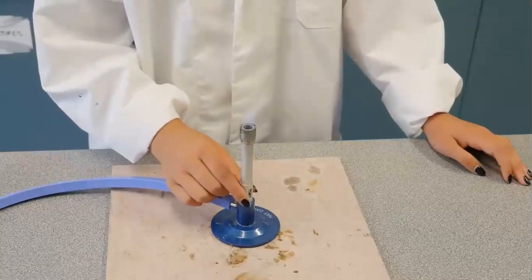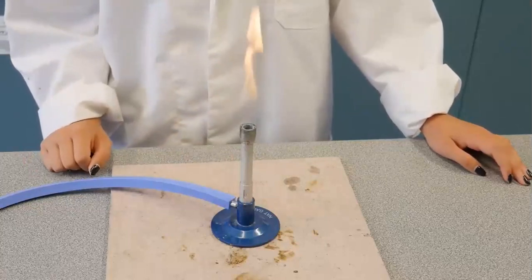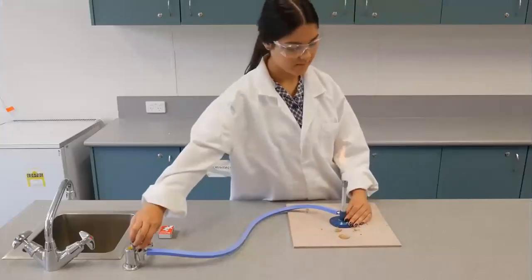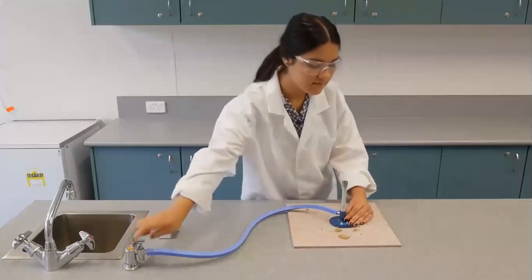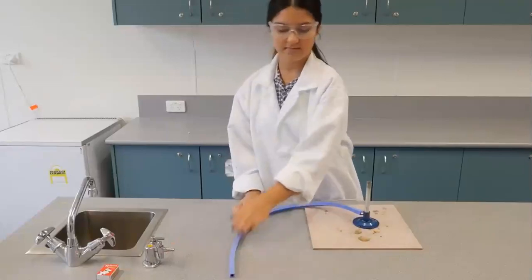Okay, so you've finished your experiment. Before turning off the Bunsen burner, close the air hole first to return to the safety flame. Now you can turn off the tap and blow out any small flame that remains. Disconnect the hose and leave the Bunsen burner to cool before packing it away.